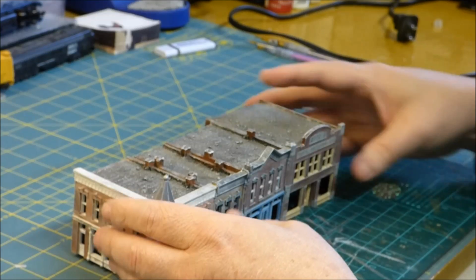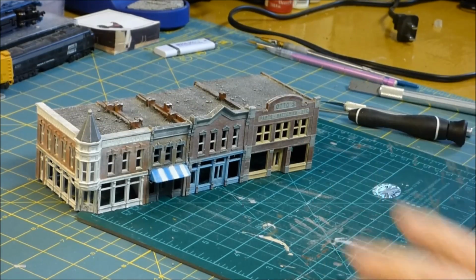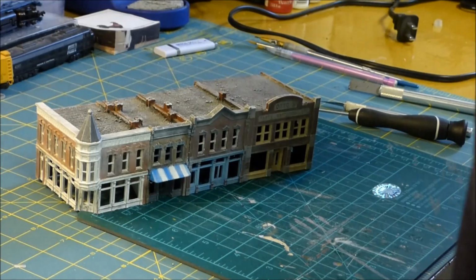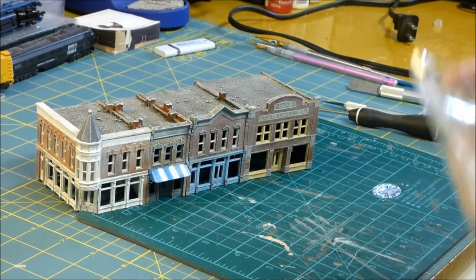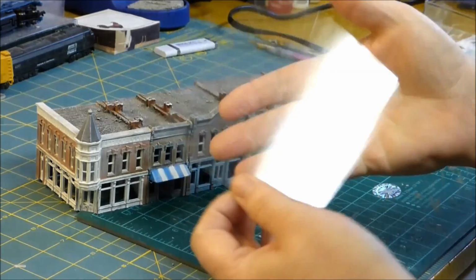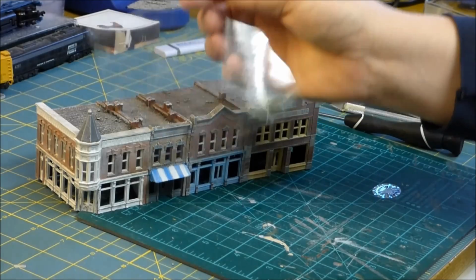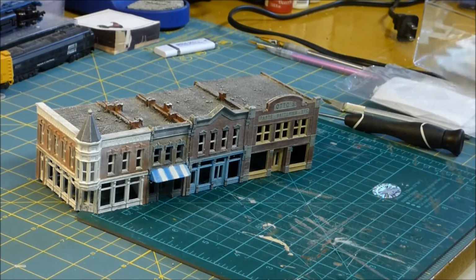So now we need to add new glass to this. I do have some of the glass that they give you in the kits, which is kind of heavy. The other buildings I did a different type. That's this stuff right here. It's a sheet, like transparency film, and that's actually what I'm using.